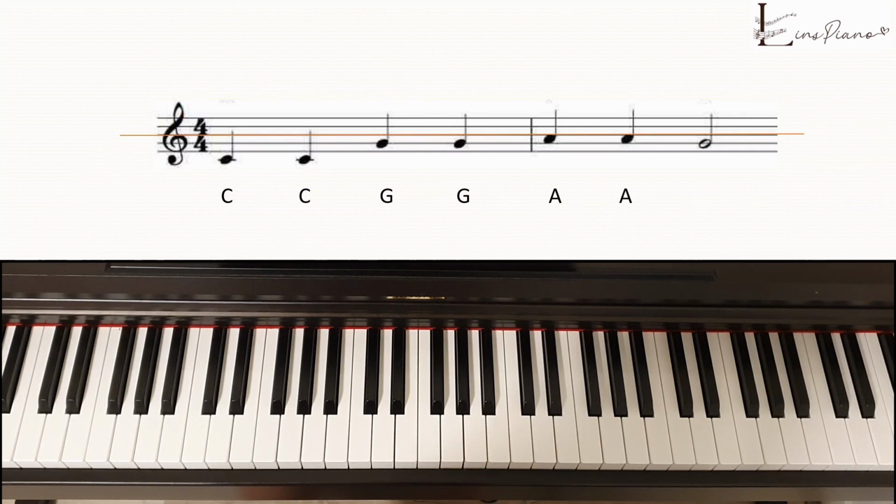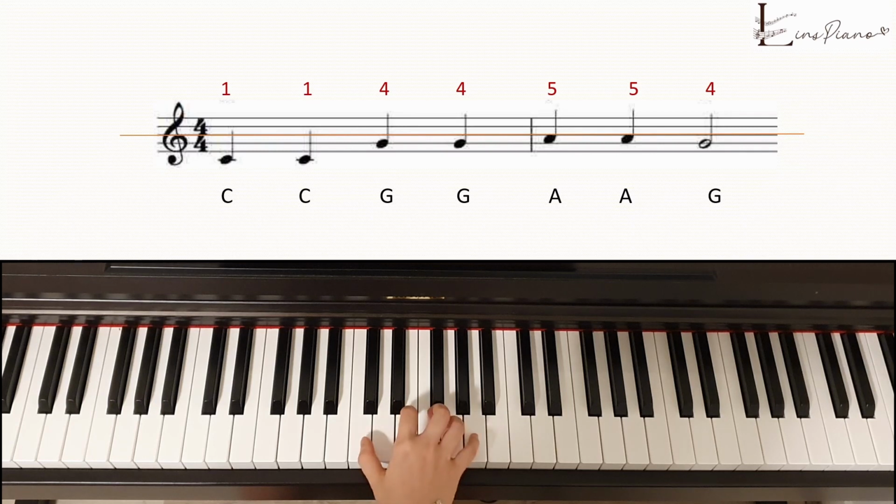And the last note is the same as this one, right? We have G. Don't worry about the color of this one. I know it's a bit different. We will learn about its meaning in the following lessons. But for today, we know that it's also a G. Now we play all together with the finger numbers as on the screen. C, C, G, G, A, A, G. So that concludes your piano lesson 2.